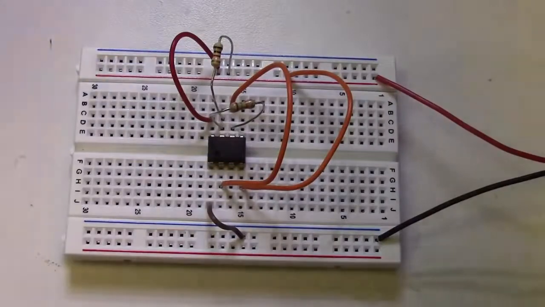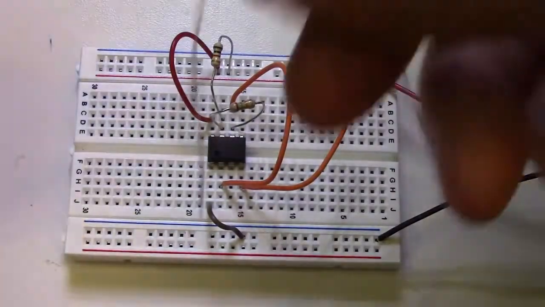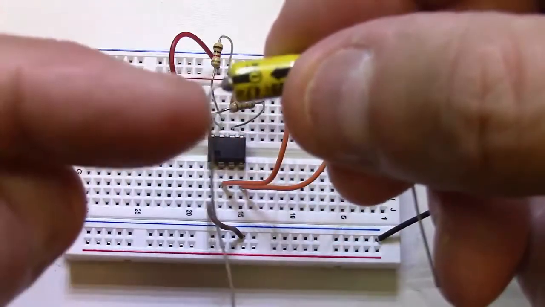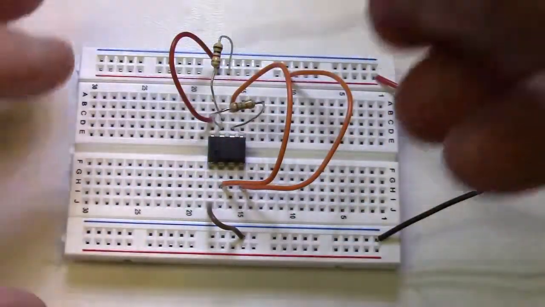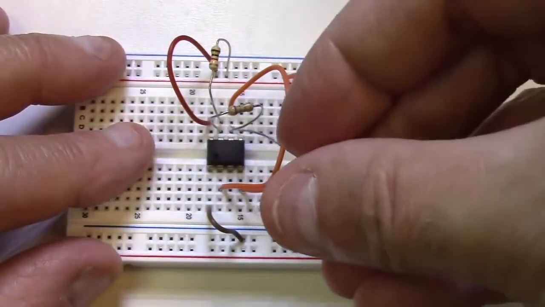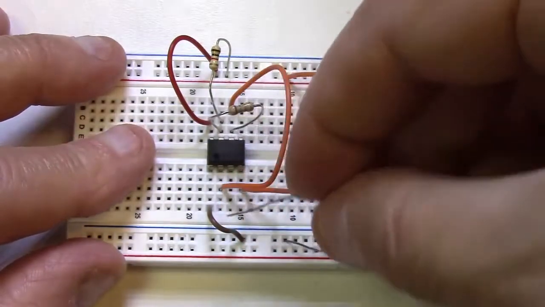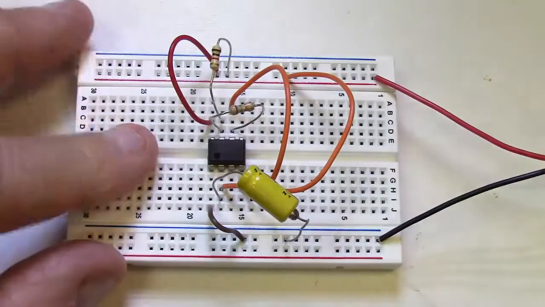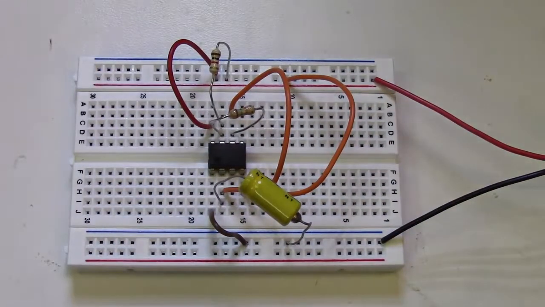ground anyway. So here I go and hook to pin 2, and this has a polarity. It's an electrolytic capacitor with a polarity on it, so this side has to go to negative. So we're going to hook that into ground, and we're going to hook this into pin 2. So we've got everything in place. So now we need to test it.